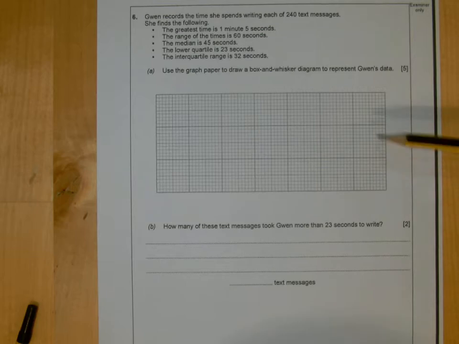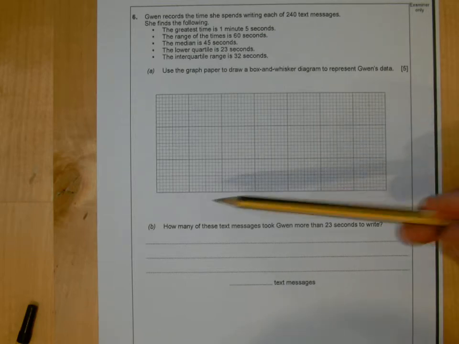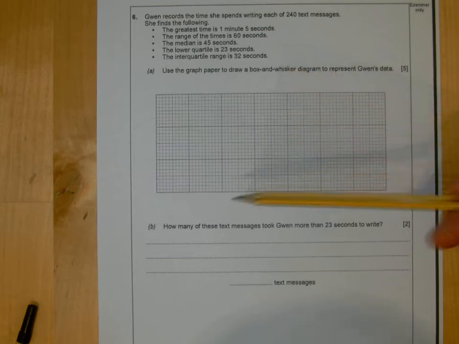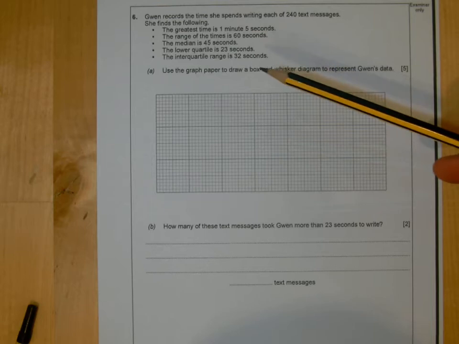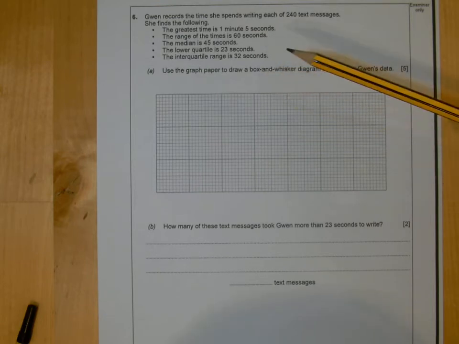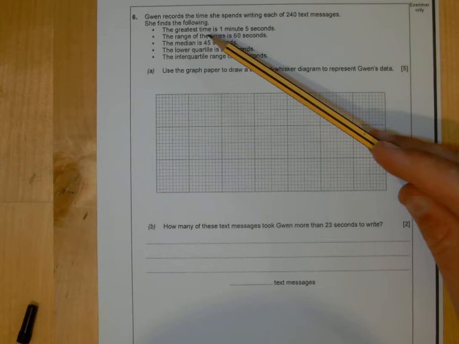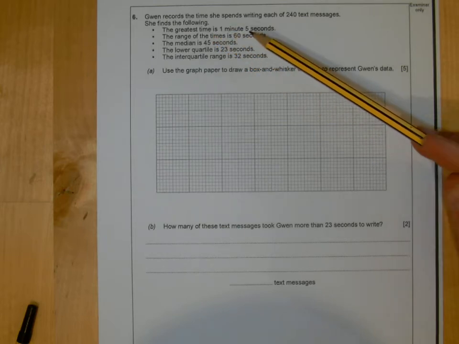Okay, so with a box and whisker diagram, if they don't give you a scale, you really have to be careful to make sure you draw a scale that will enable us to fit all the values in. And the key values you're looking for are the greatest and the least. In this case, the time spent writing text messages. Well, we've got the greatest there, haven't we? 1 minute and 5 seconds.